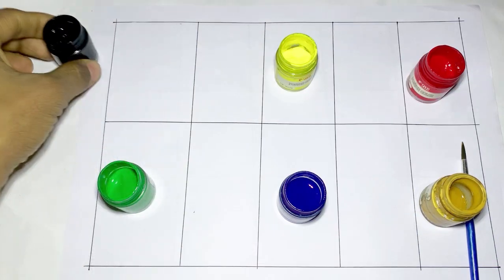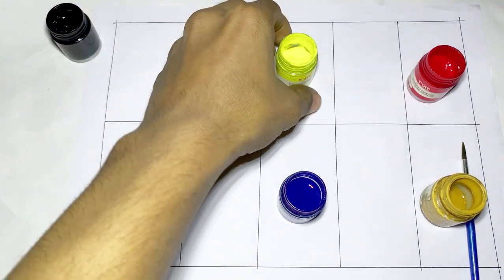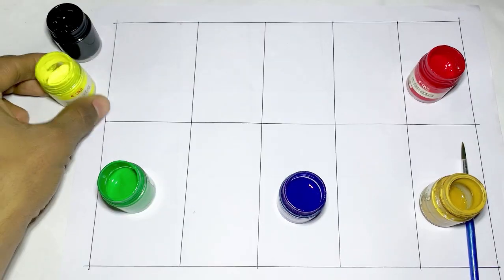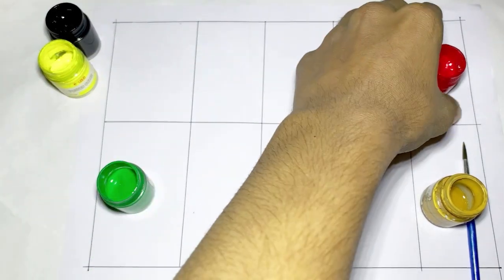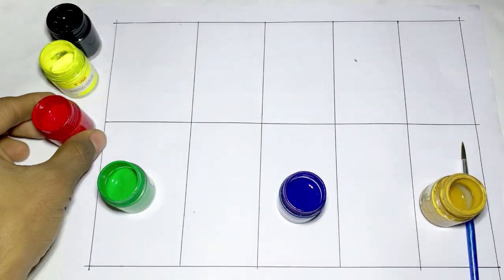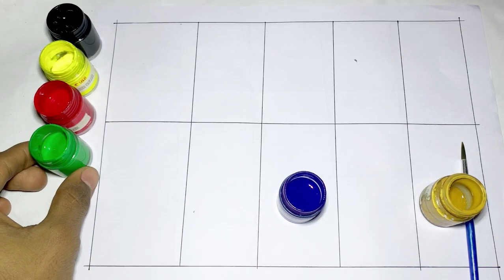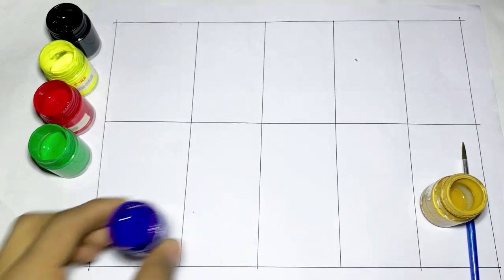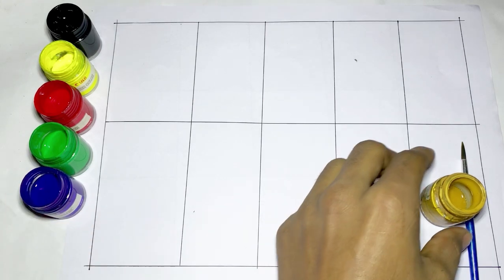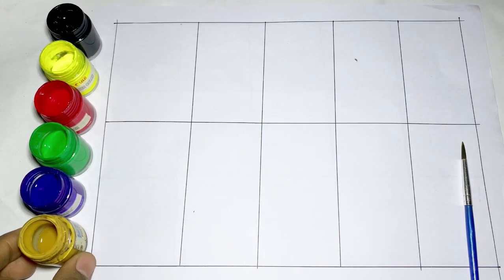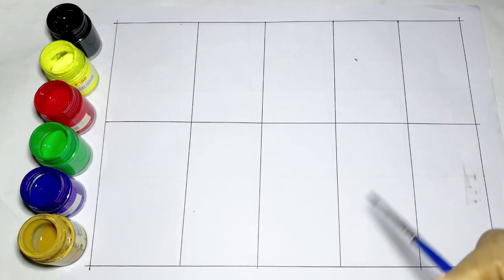Black color. Yellow color. Red color. Green color. Blue color. Yellow color. Kids now coloring ABC.